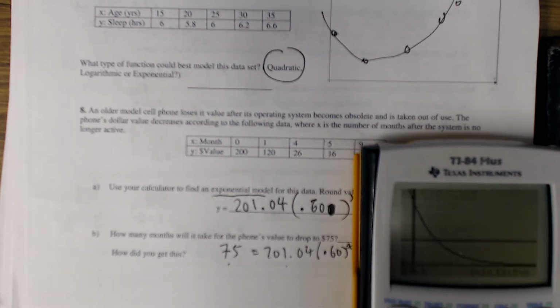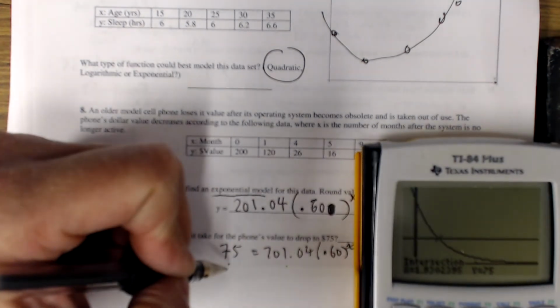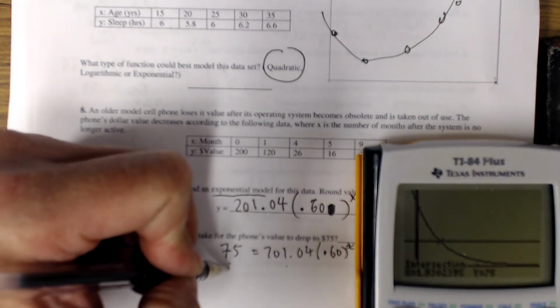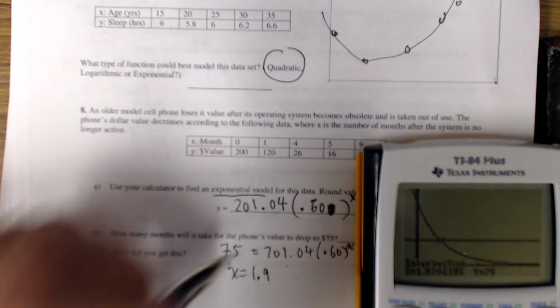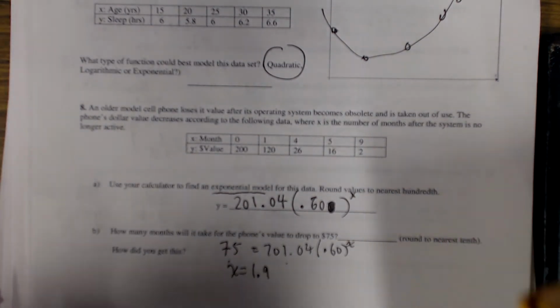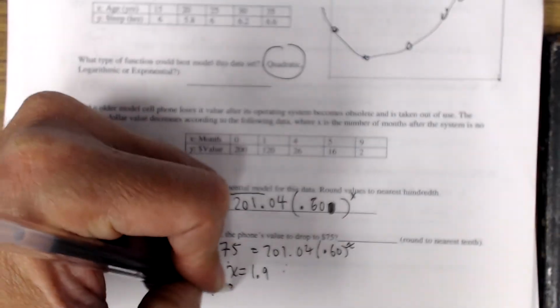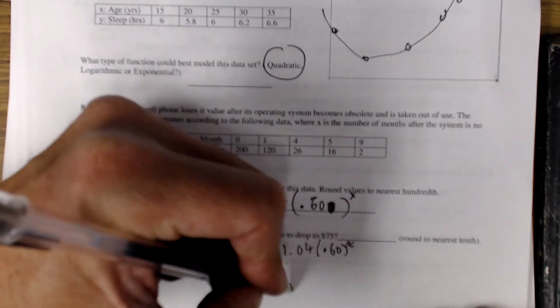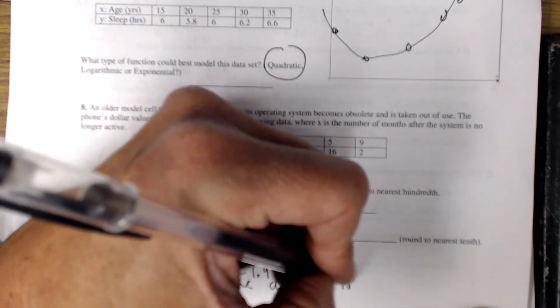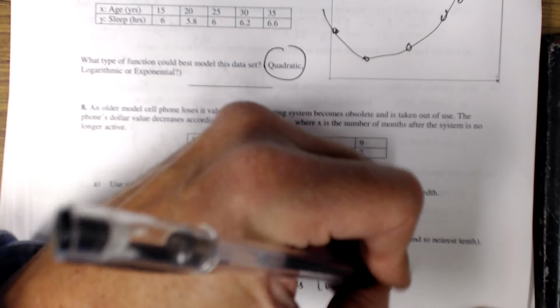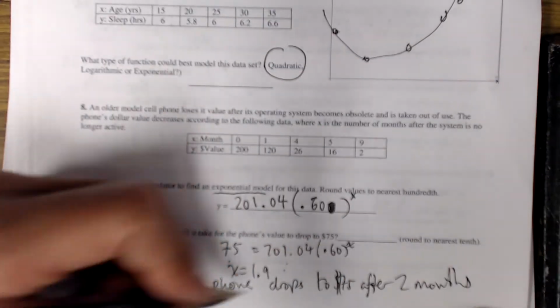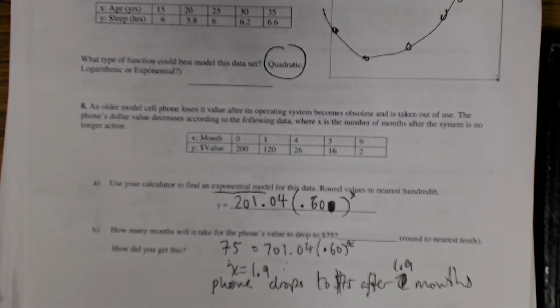This is something that we've already done quite a lot, right? Using the calculator, we get x equals 1.9. It says round to the nearest tenth. So the phone drops to $75 after 1.9 months. Good. All right, now I'm going to show you how to do this doing algebra.